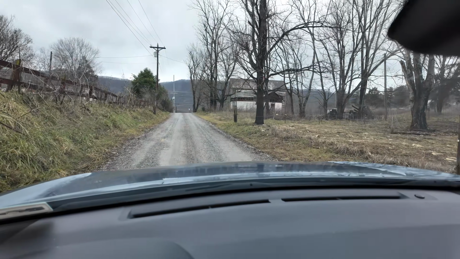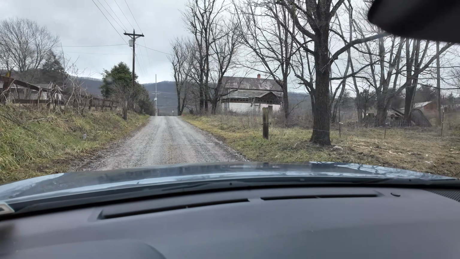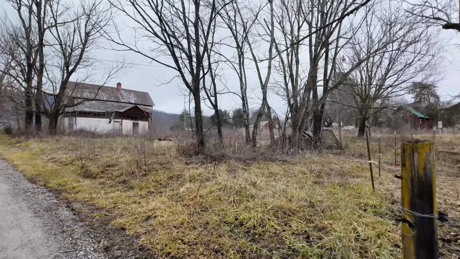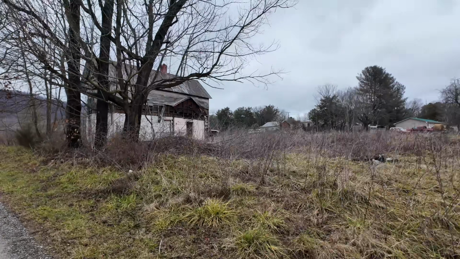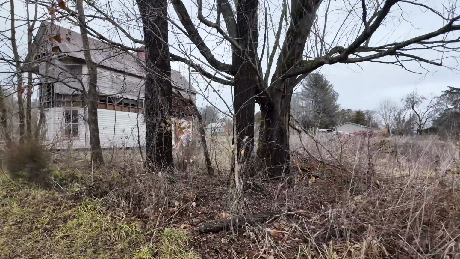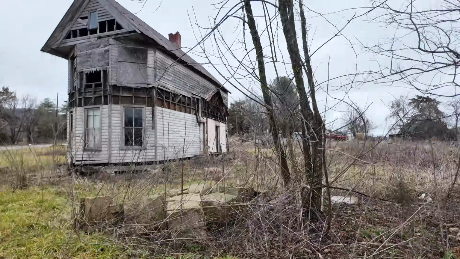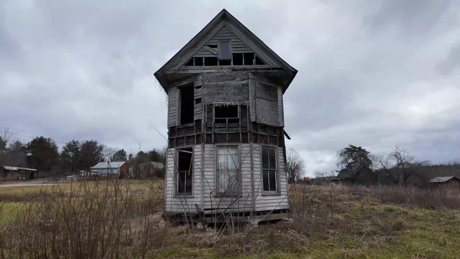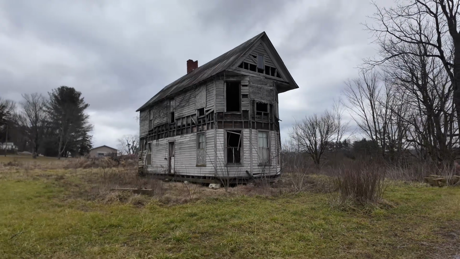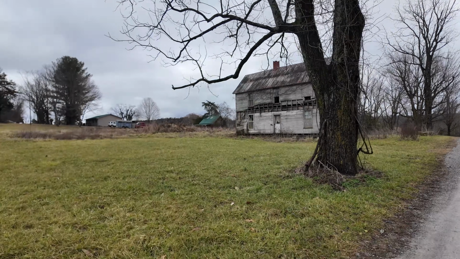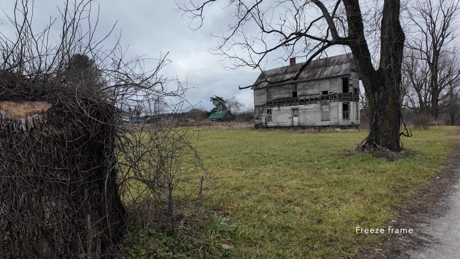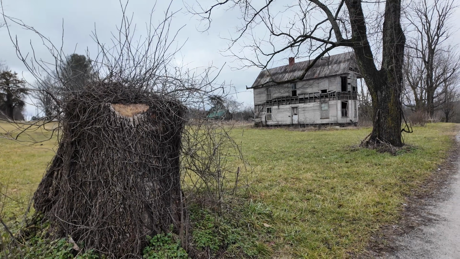We drove down the road and turned around to see what it looked like from the opposite side. Right here, this view framed by the arc of the tree would have been really excellent, but I didn't see it until editing this video.